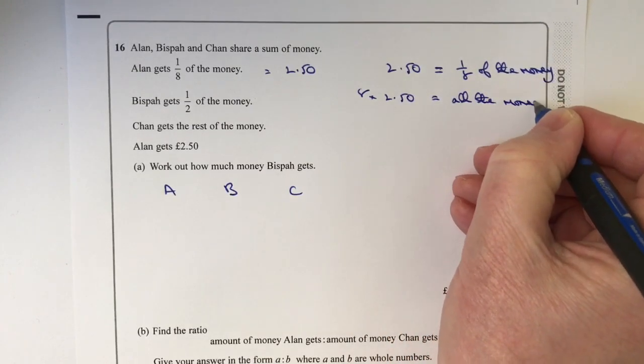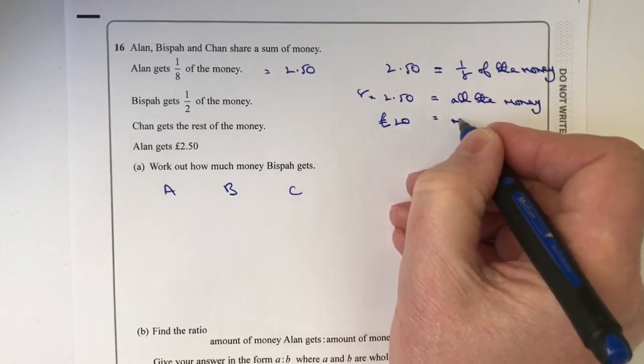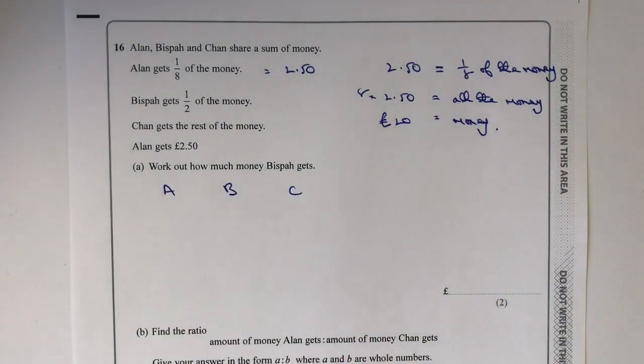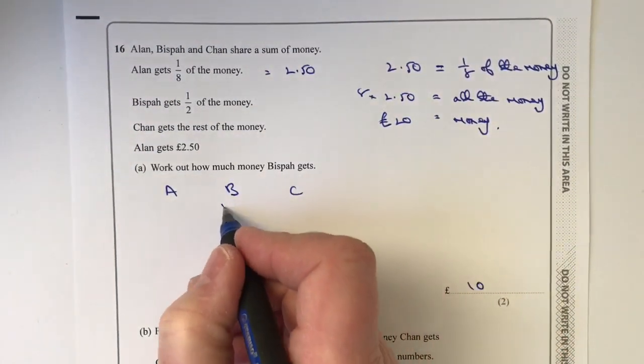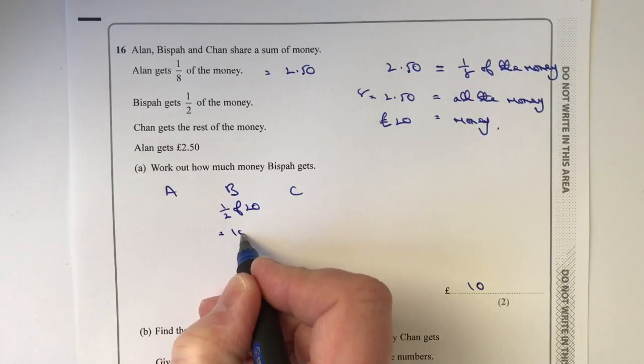Now 8 multiplied by £2.50 is equal to £20. So we know that £20 is the amount of money that is spread between A, B and C. Now we've got to work out how much money Bispa gets, and we're told that she gets half the money, so she must get half of £20, which is £10. So Bispa gets half of £20, which equals £10.